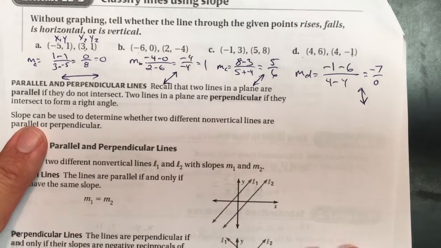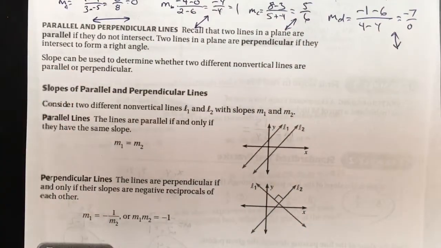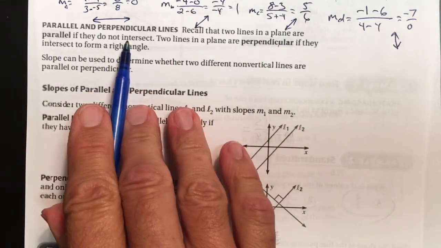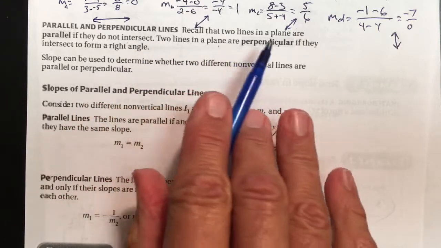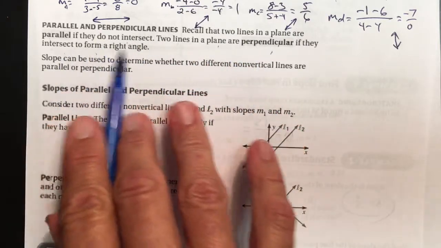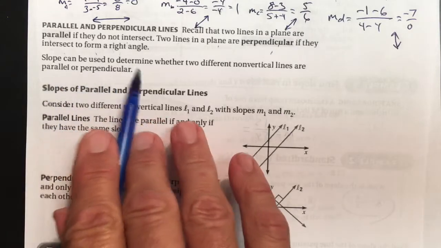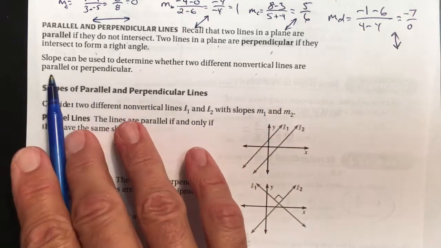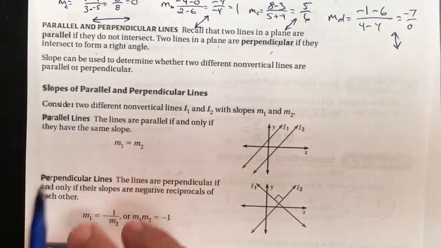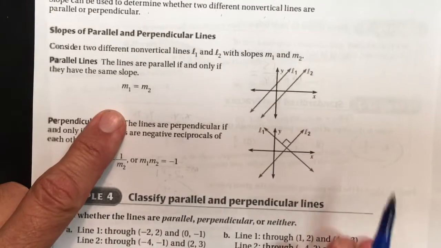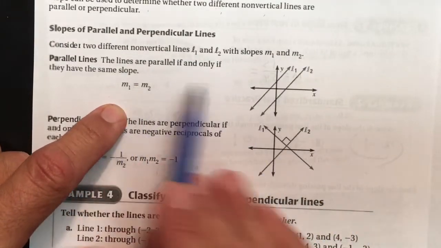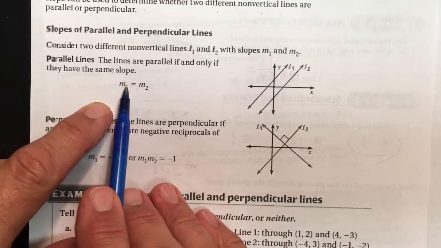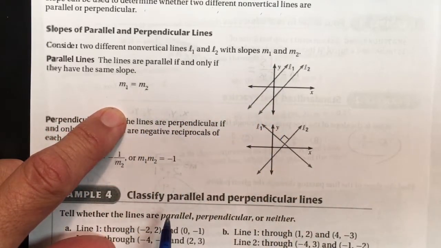All right, let's talk about parallel and perpendicular lines. Recall that two lines in a plane are parallel if they do not intersect. Two lines in a plane are perpendicular if they intersect and form a right angle. Slope can be used to determine whether two different non-vertical lines are parallel or perpendicular. So here's what you got to know for this. For parallel lines, the two slopes have the same slope. So M1 equals M2. Two lines have equal slope.